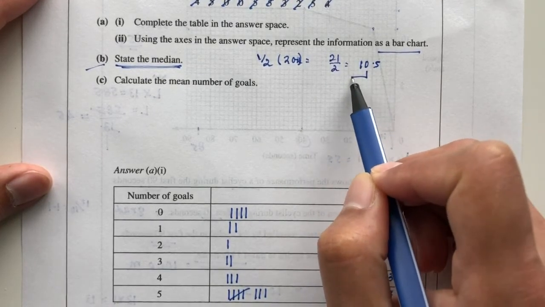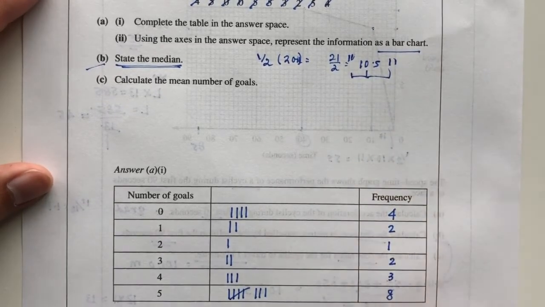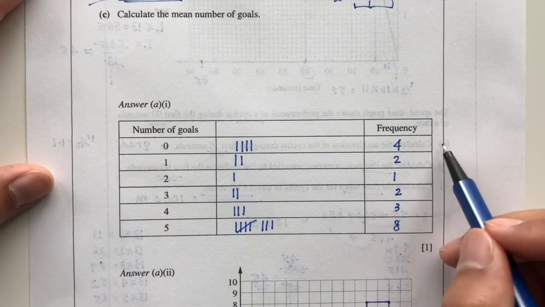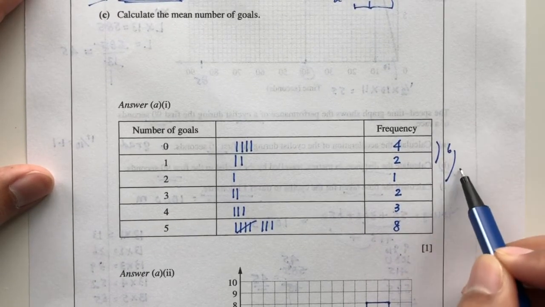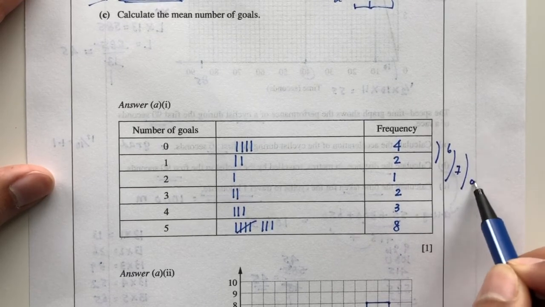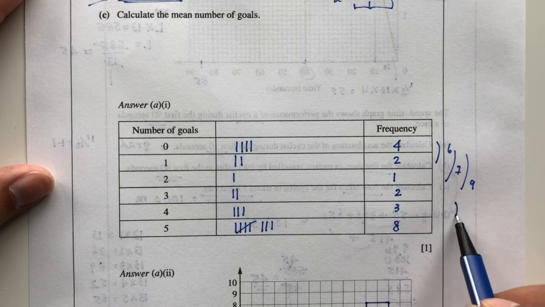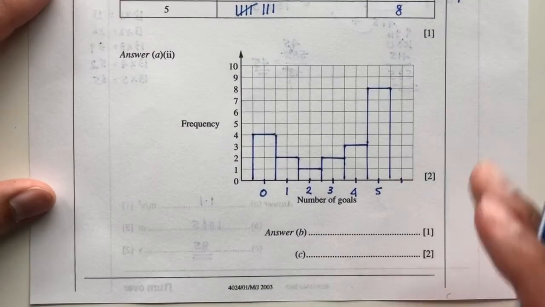So before 10.5 we have 10, and after we have 11. So what is the 10th and the 11th value? Both of them are 4. So the median value will be 4 goals.